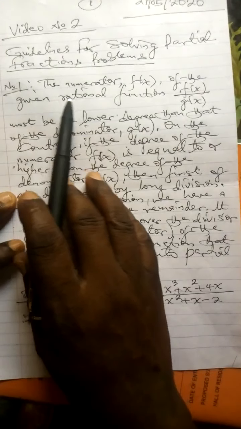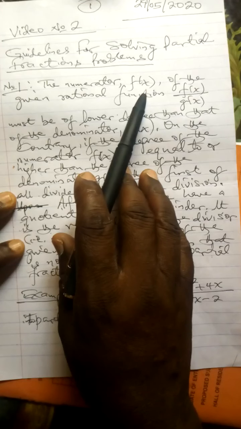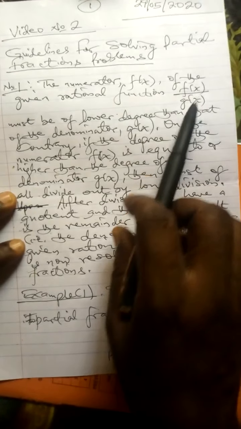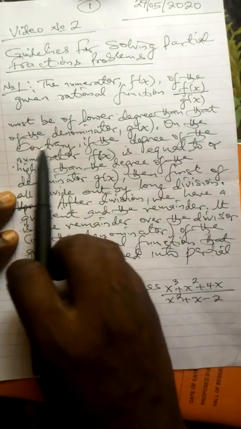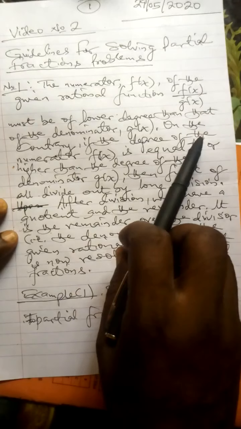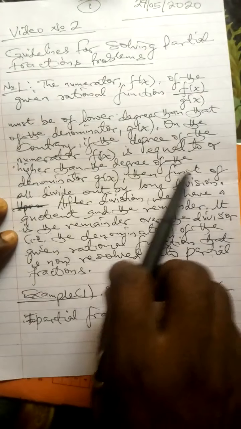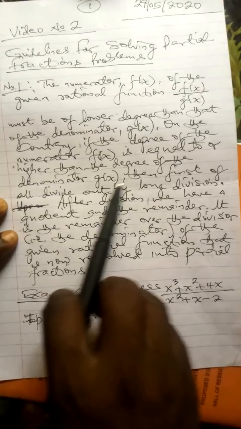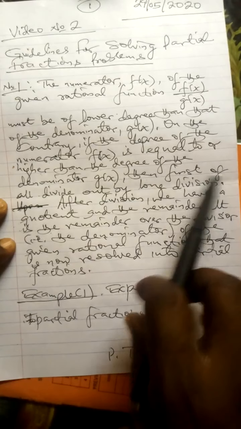Guideline number 1. The numerator of the given rational function f of x over g of x must be of lower degree than that of the denominator g of x. On the contrary, if the degree of the numerator f of x is equal to or higher than the degree of the denominator g of x, then first of all, divide out by long division.